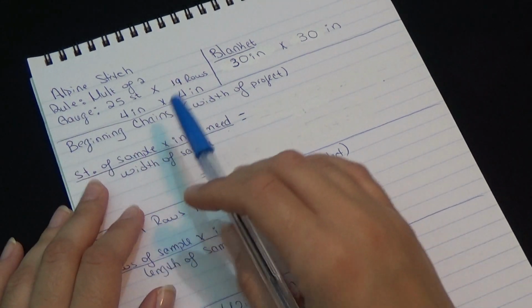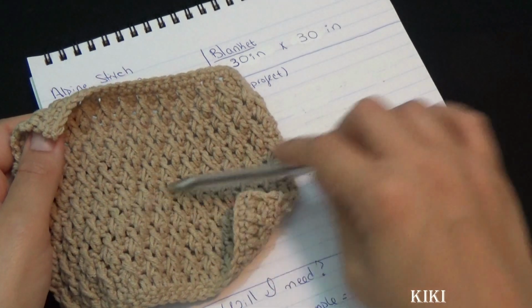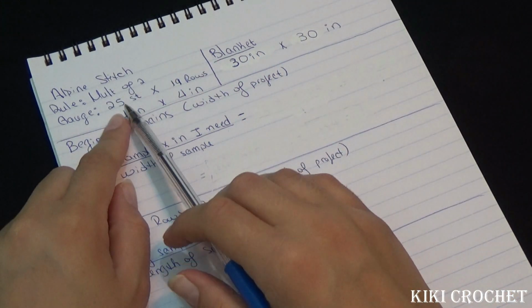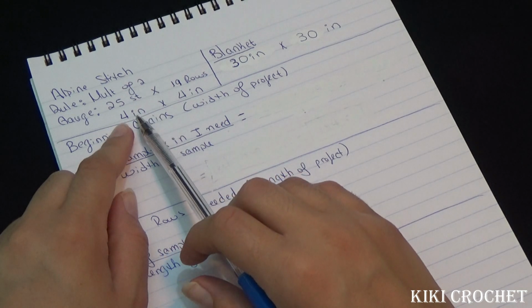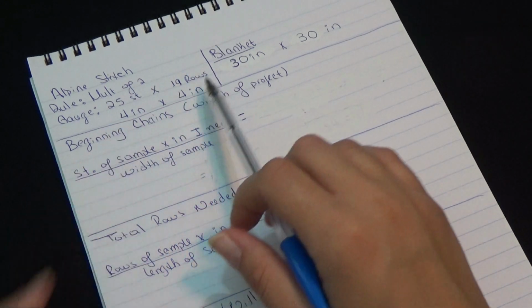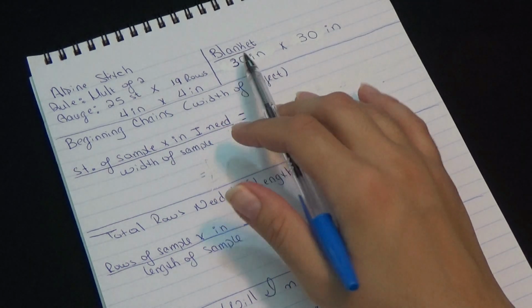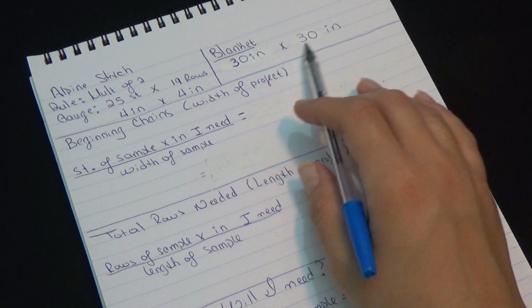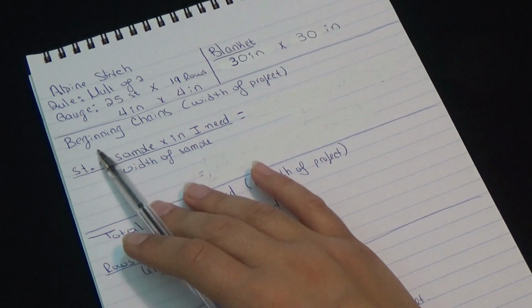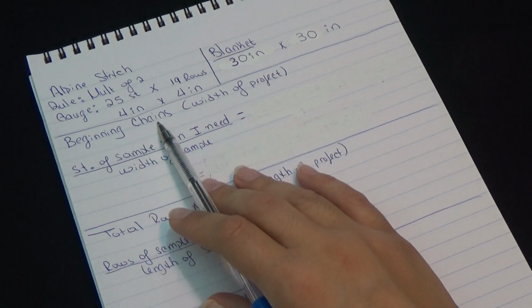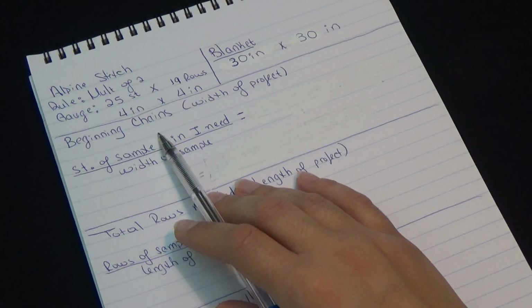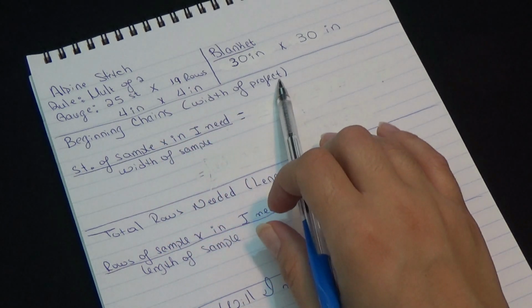Okay, so I have my gauge, and let's pretend that this is 4 inches by 4. So I have 25 stitches that give me my 4 inches width and 19 rows that give me 4 inches height. And I need to work a blanket that's square. It's 30 inches by 30 inches. So firstly, we're going to start by calculating the beginning chains, which is the width of the project.